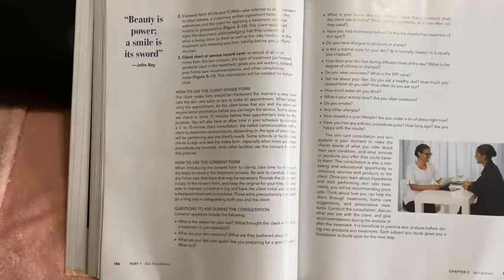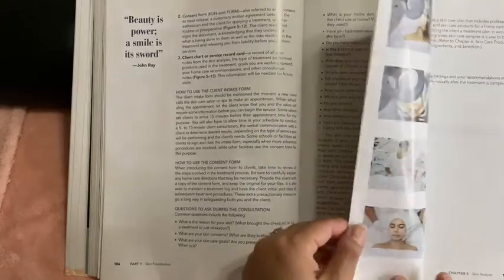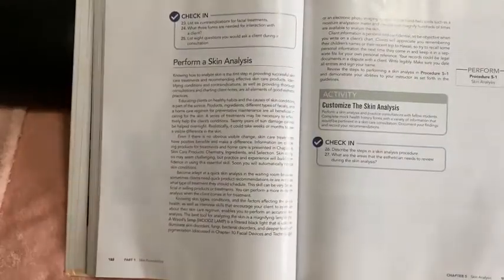That's completely up to you. It is beneficial to practice skin analysis before diving into product and treatment. Each subject you study gives you a foundation to build upon for the next step, you guys. That is so true. All right.